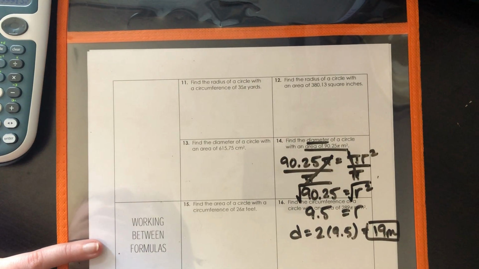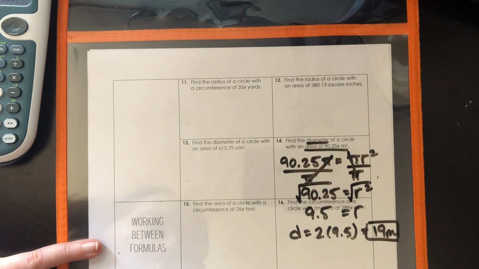All right. Okay, last one, try 13, and then we'll do a few problems at the bottom. Try out 13.